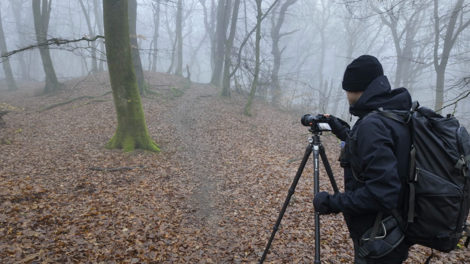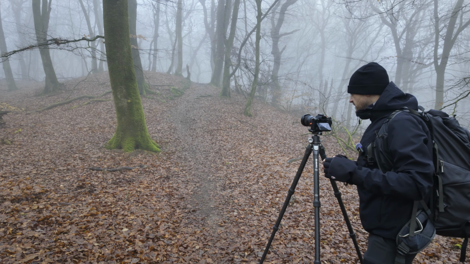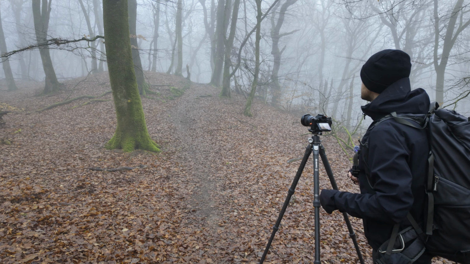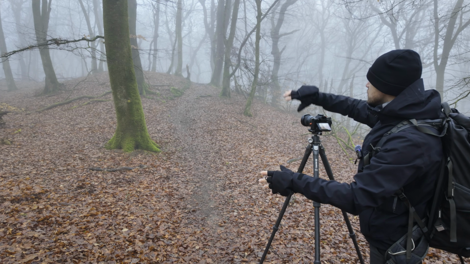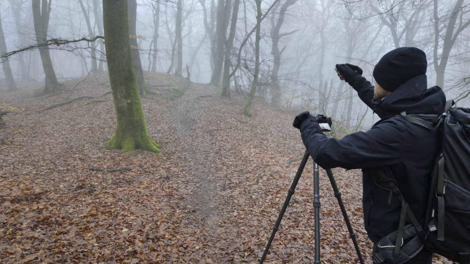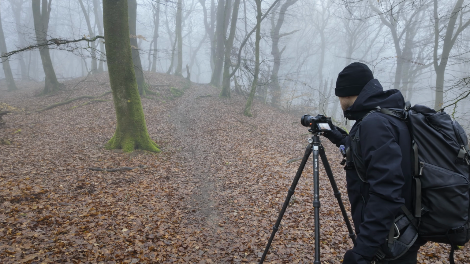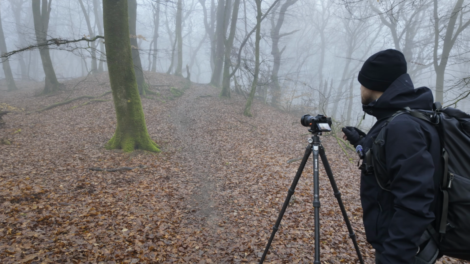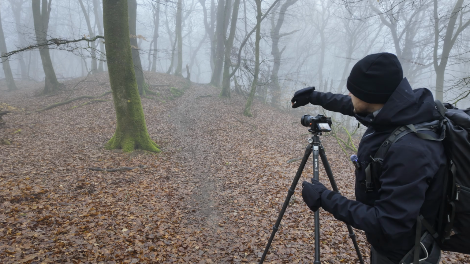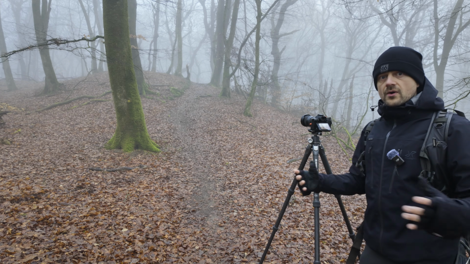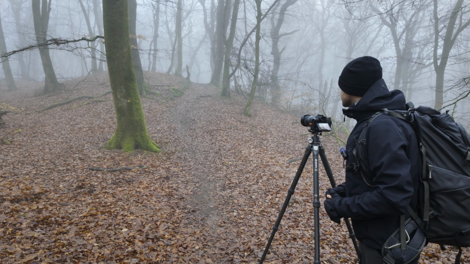So ISO 100, f11, half a second of a shutter speed, and I have this beautiful mound here with the trees sticking up. I think that works really well. Beautiful little composition where the trail leads you in and up onto the little hill here.